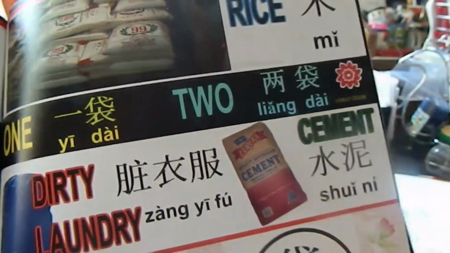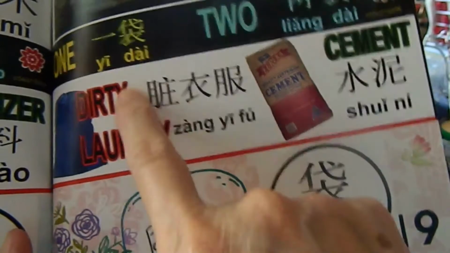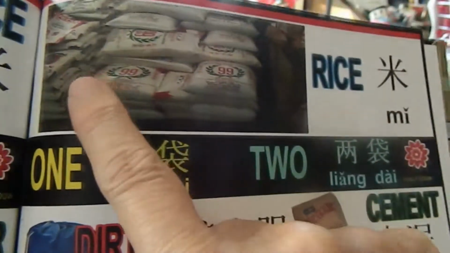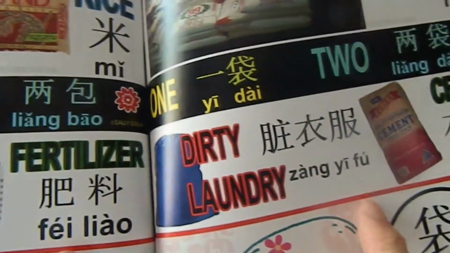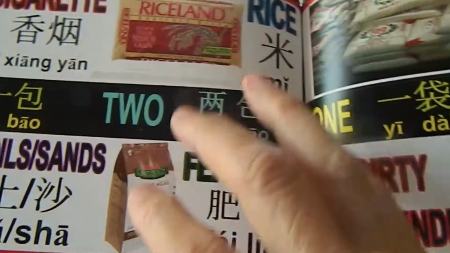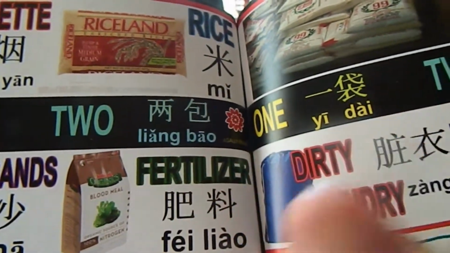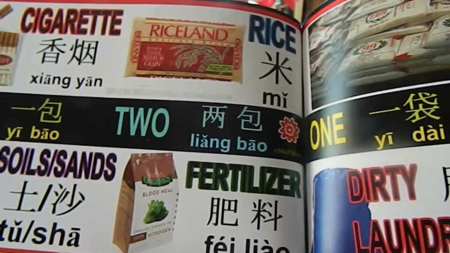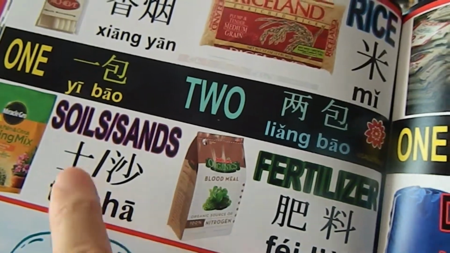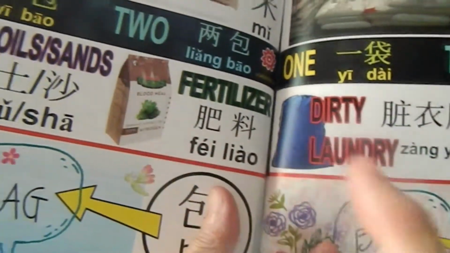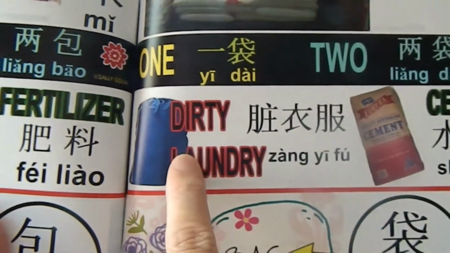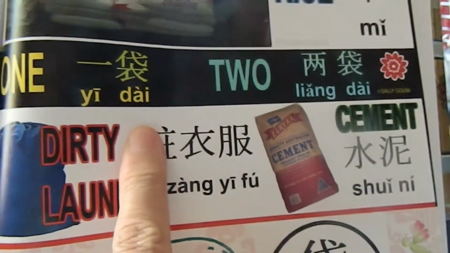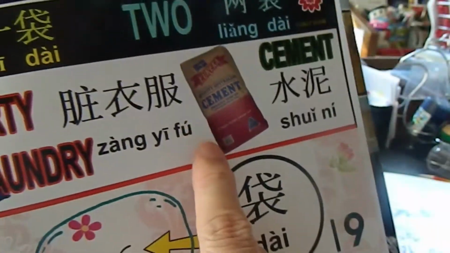Now also we call 袋. 袋 means, you see, 一袋, like this big bag. 袋 also means bag, but how do you separate 包 and 袋? Basically 包 is a little bit smaller in size, or sometimes you can use both in separate places. For example, you want to buy one bag of soil, 一包土, or you can also say 一袋土. Sometimes we use both. Like dirty laundry, 脏 means dirty, 衣服 means clothes. Dirty clothes, 脏衣服, 一袋脏衣服, or you can say 一包脏衣服.